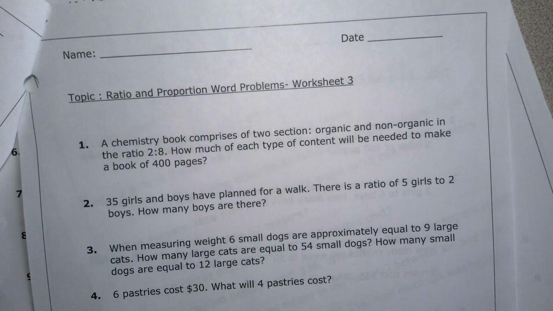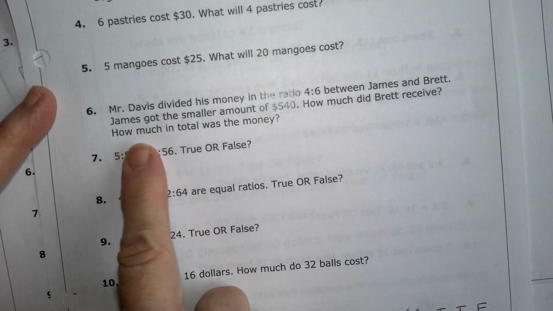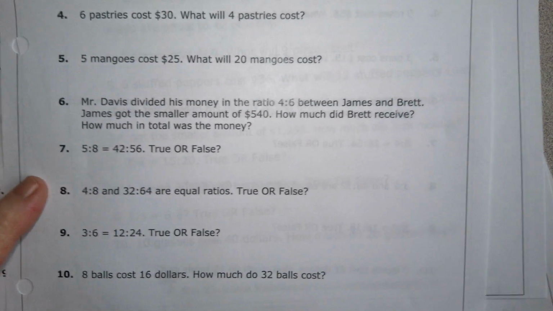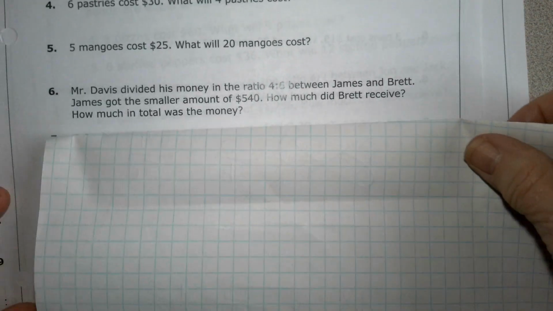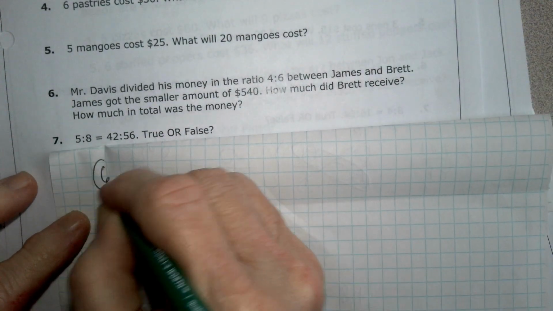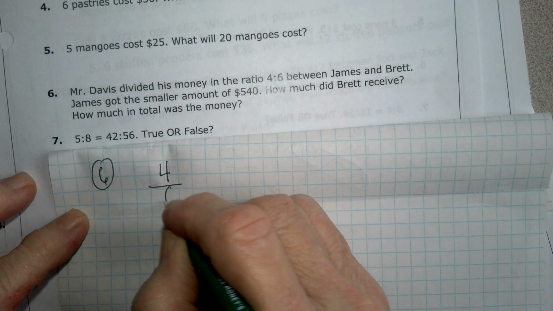All right. So go over to problem number 6. So again, let's go ahead and read this one. One of these are sort of tricky. Mr. Davis divided his money in a 4-to-6 ratio. So I know it's 4 to 6.